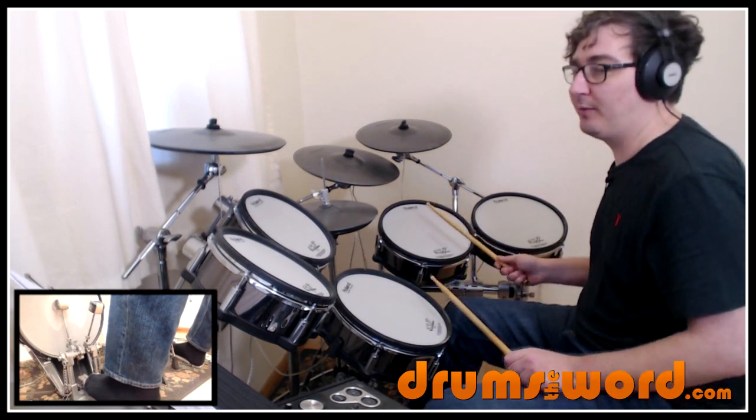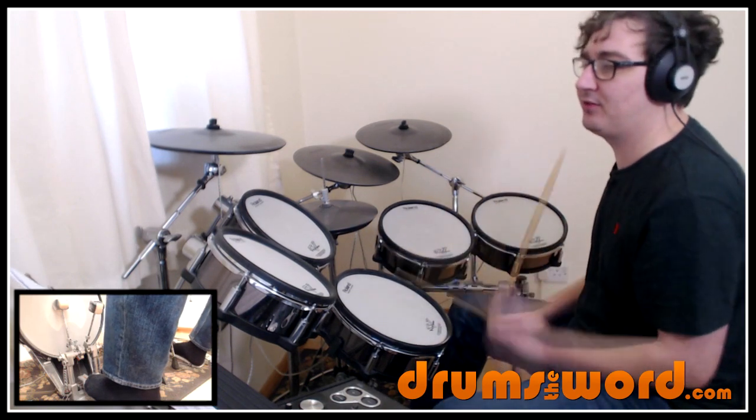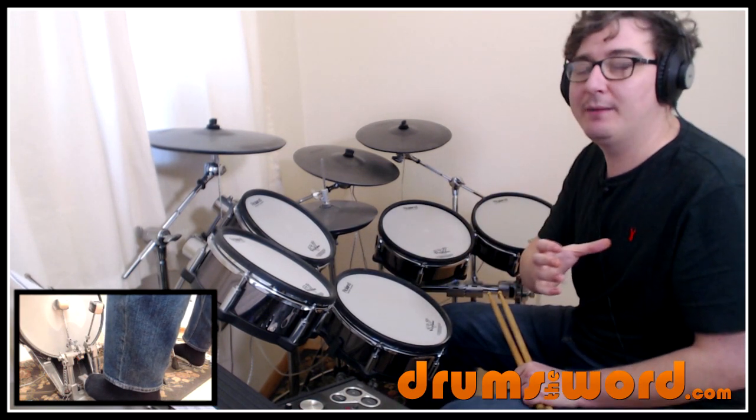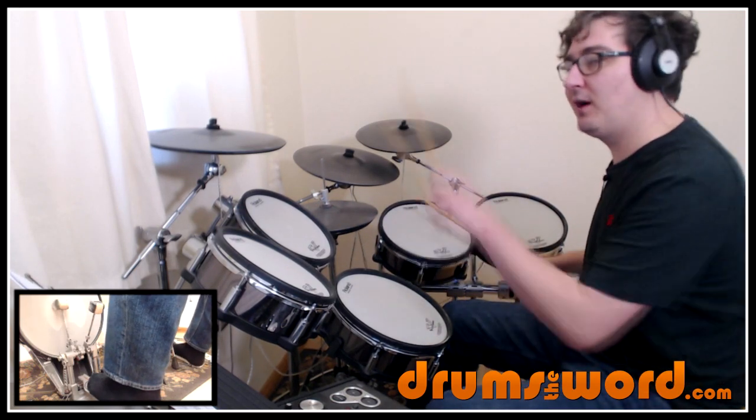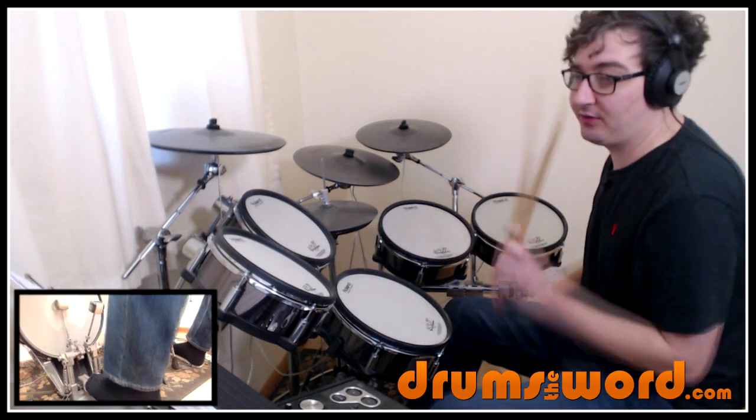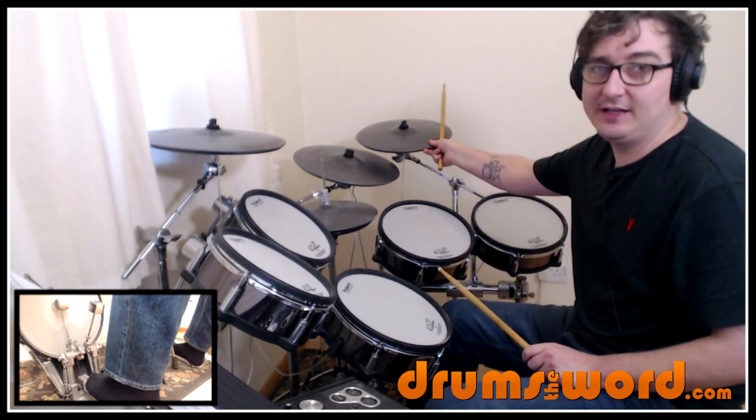Again, I don't think it's the floor tom. I don't think he plays 1 and 2 and 3. It doesn't sound like it's a tuned tom being played. It sounds like his bass drum. So 1 and 1 and 2 and 3, 4, 1 into our next section.